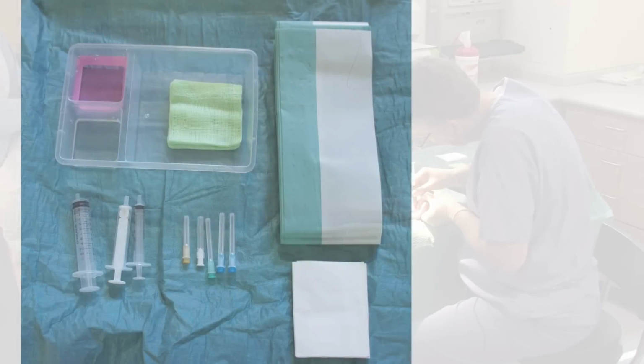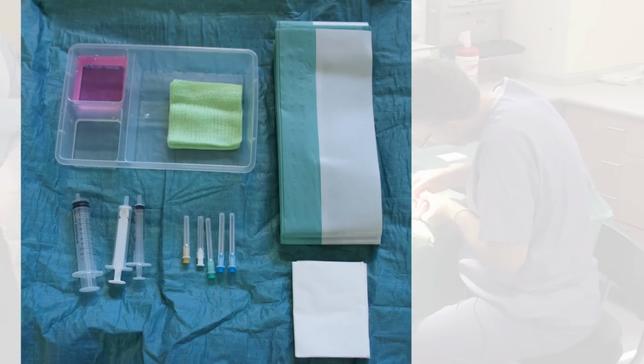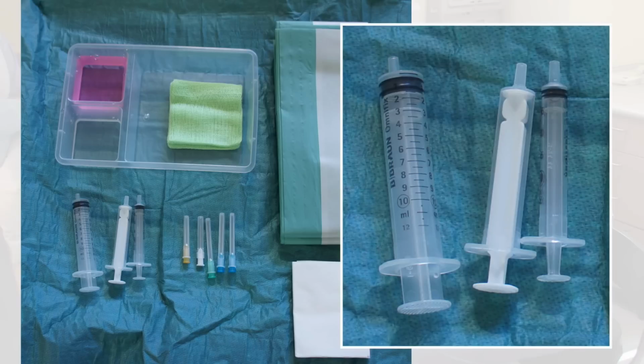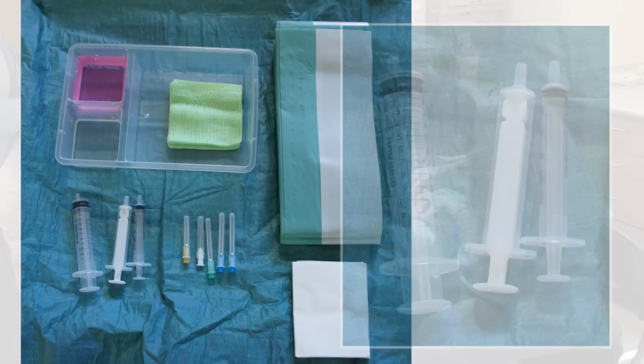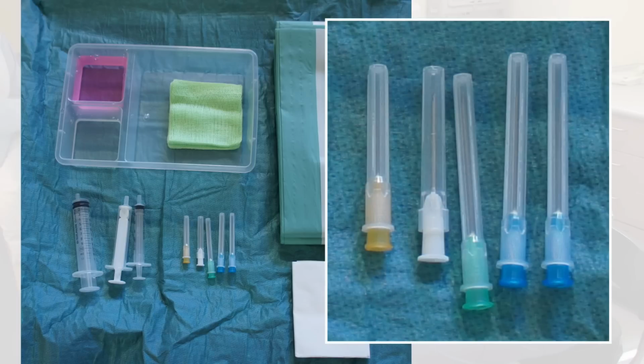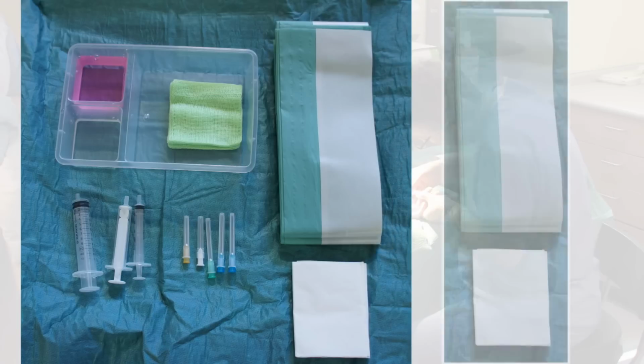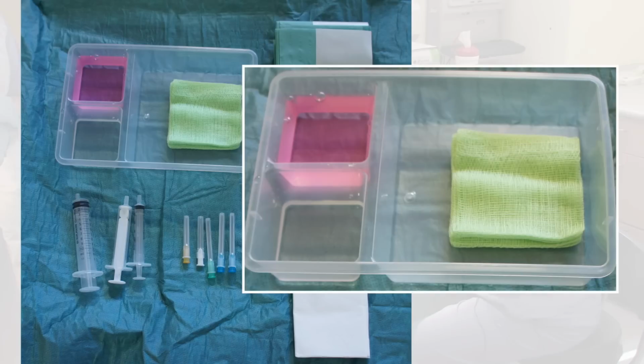We use sterile needle aponeurotomy packs which contain a 5mm syringe and blunt needle for drawing up local anaesthetic, a 2mm syringe for injecting anaesthetic, a number of blue 23 gauge and orange 25 gauge hypodermic needles for performing the fasciotomies, a sterile towel and swabs, a tray or pot for skin cleansing solution.